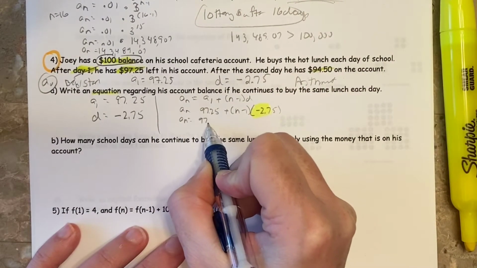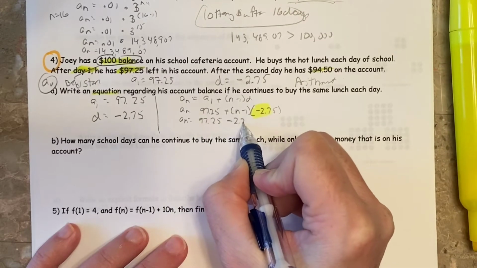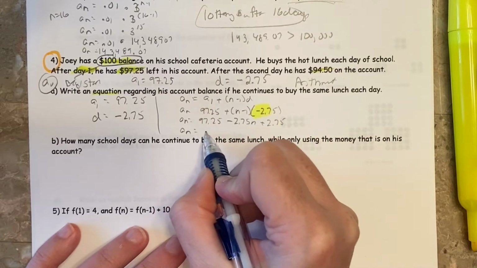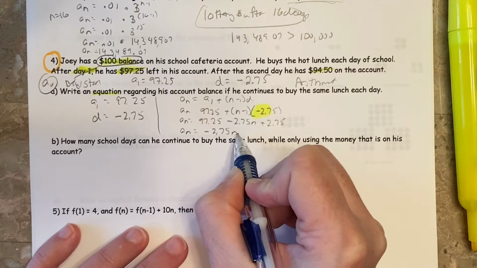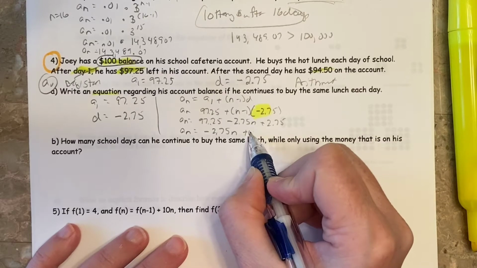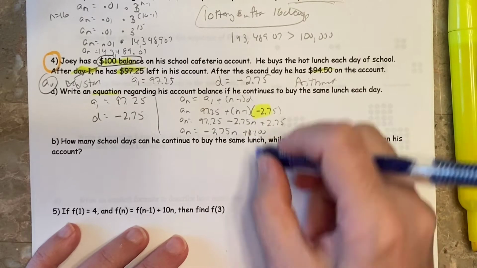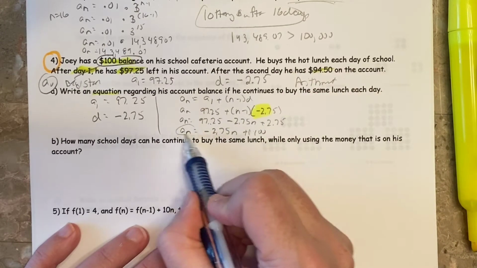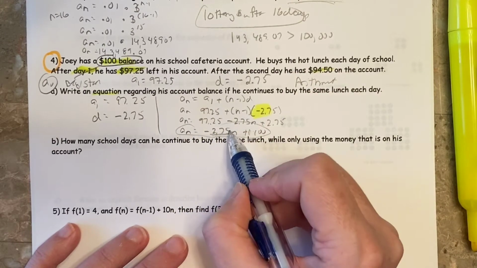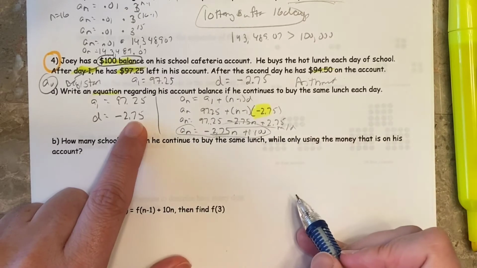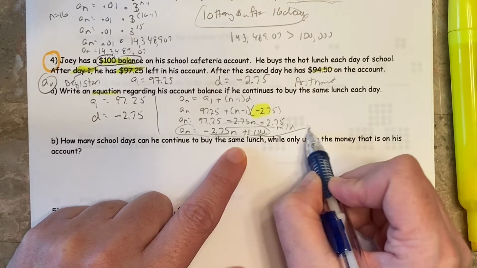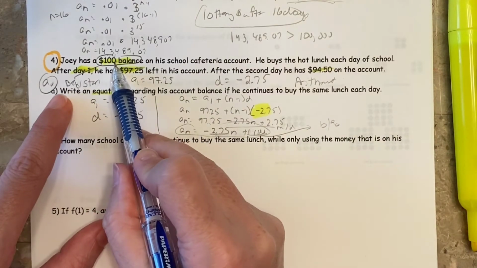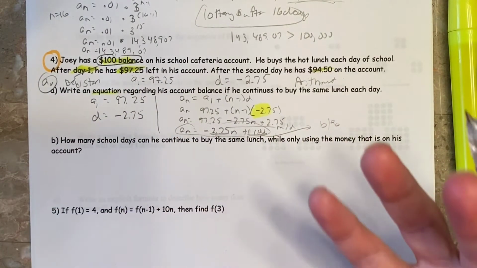So A sub n equals 97.25 minus 2.75n plus 2.75, and then we get negative 2.75n, and if we add those two numbers together, we get 100. Okay, now that's your equation. Again, that should make sense, because this number right here, which is your slope, is also your common difference, so that matches. And this number right here that we always get is your y-intercept, or A sub 0. And if we go back, A sub 0 is what he started with, so all of that makes sense.